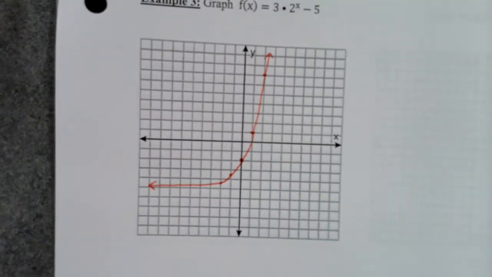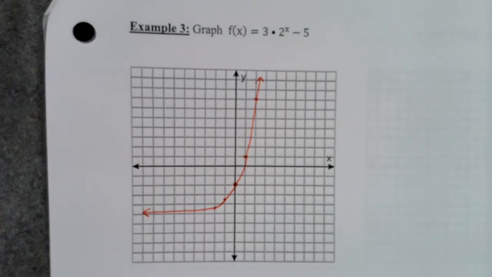Should look like that. Remember, this graph does not go below negative 5. Keep that in mind. That's the asymptote. Okay, so examples 1, 2, and 3, those were exponential graphs. Now we're going to do 3 logarithmic graphs.